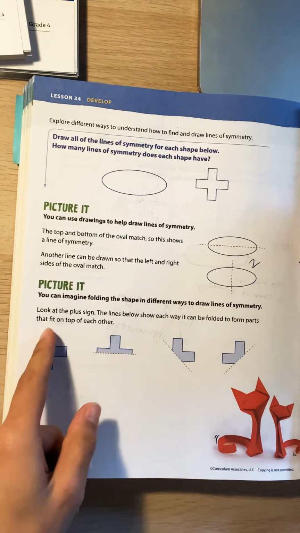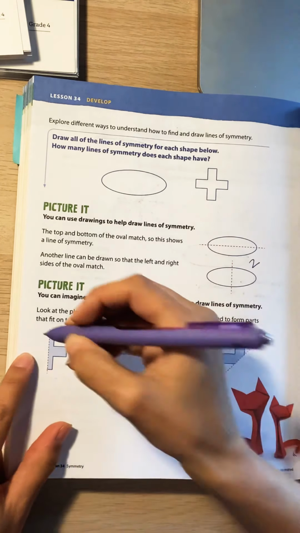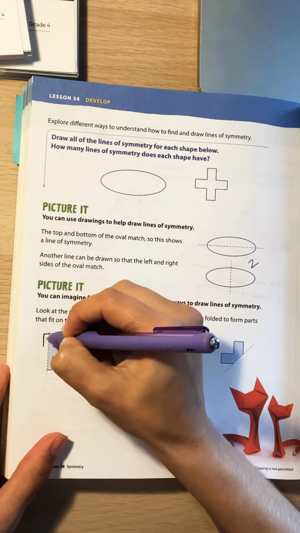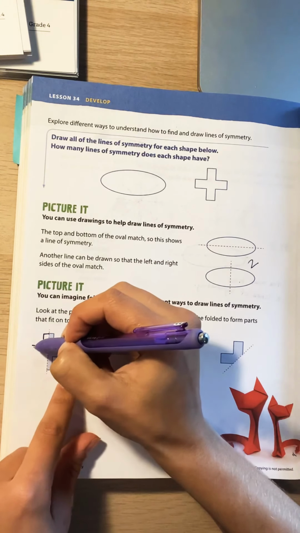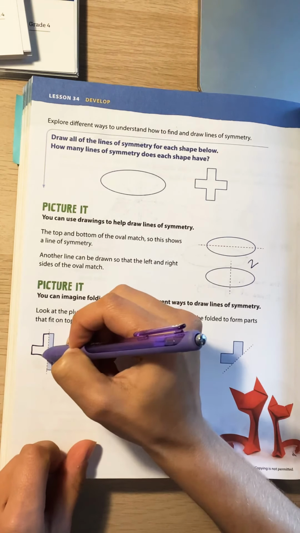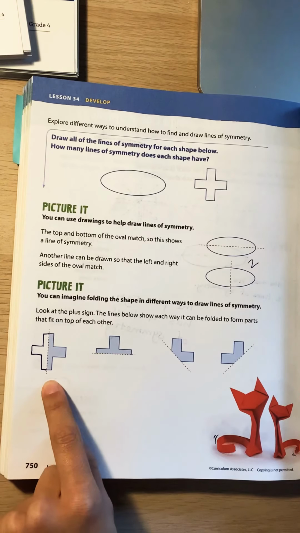Okay, so if that's the line of symmetry, it's obviously missing this left half, but we could try and draw the other half, right? So I'm just trying to match exactly what's on the other side. So then I would have to go out this way and then down and then in and back down and over. Okay, so it looks like the plus sign.